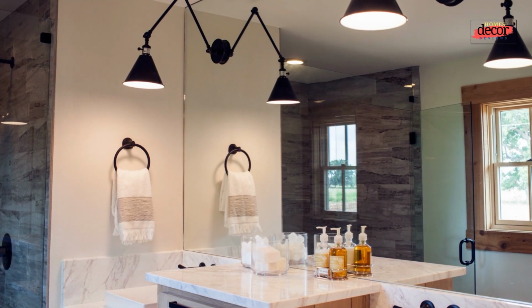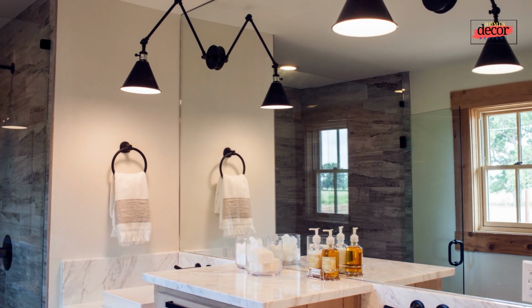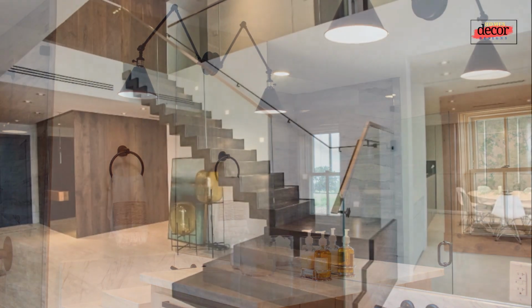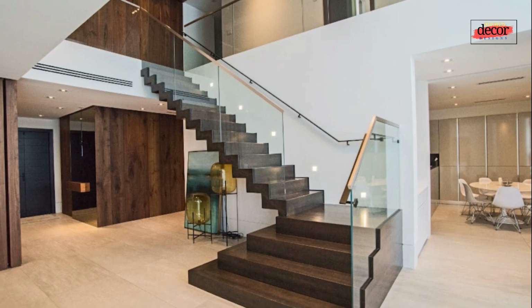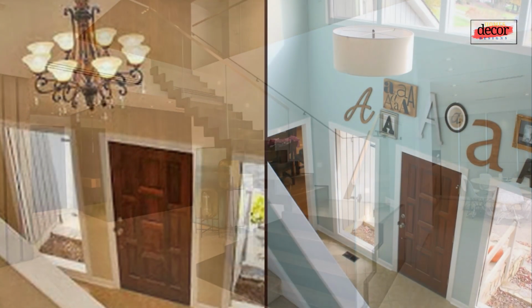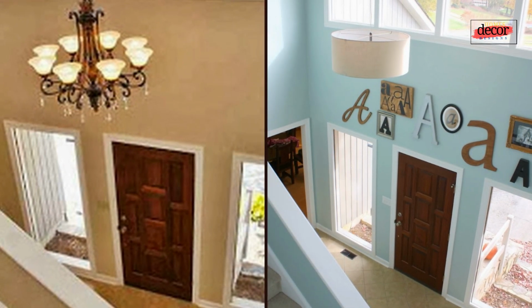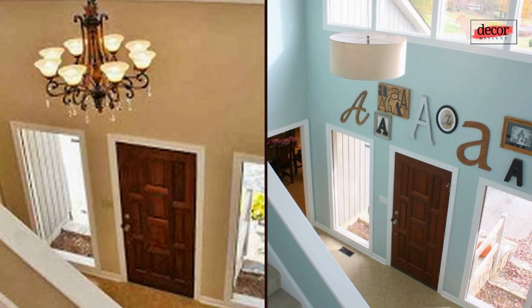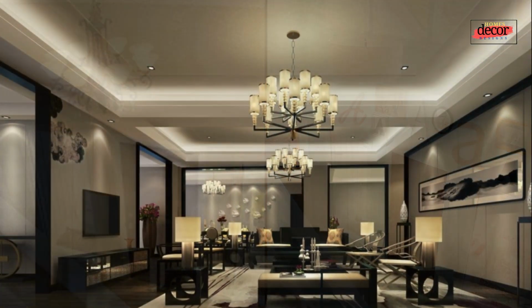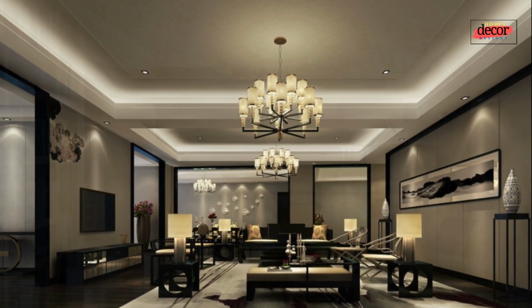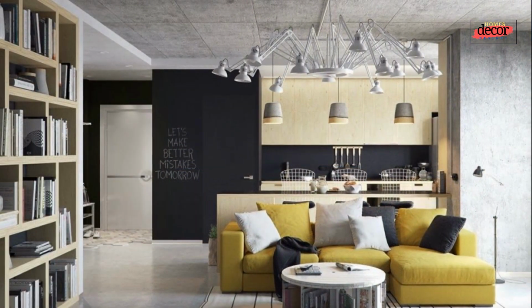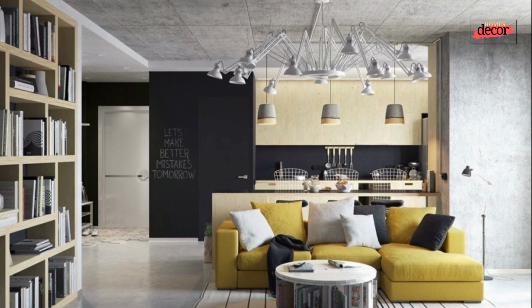And to complete your inspiration, here is a list of 10 best interior lighting design ideas. 1. Use layers of lighting. This means using a combination of ambient lighting, task lighting, and accent lighting to create a well-lit space. Ambient lighting provides general illumination for the room. Task lighting is used to illuminate specific areas where people perform tasks, and accent lighting is used to highlight architectural features or artwork.